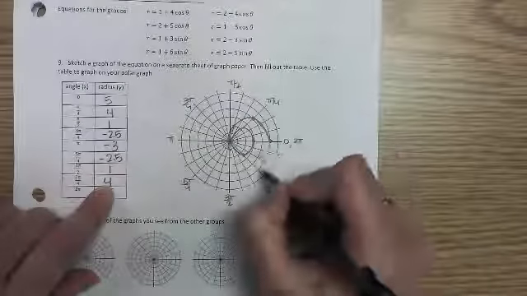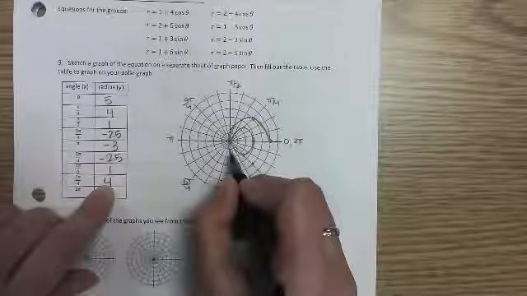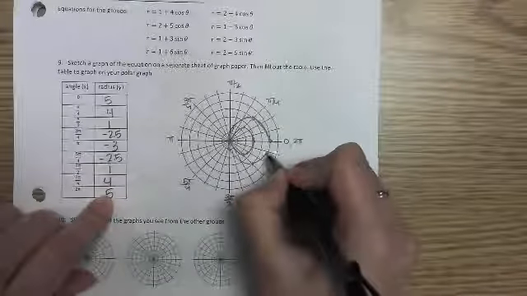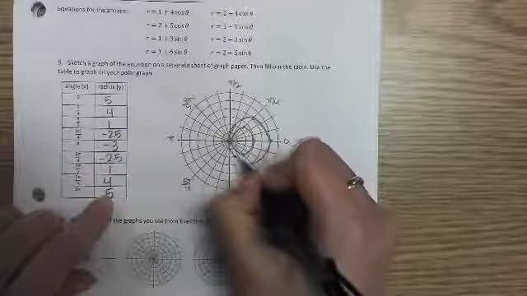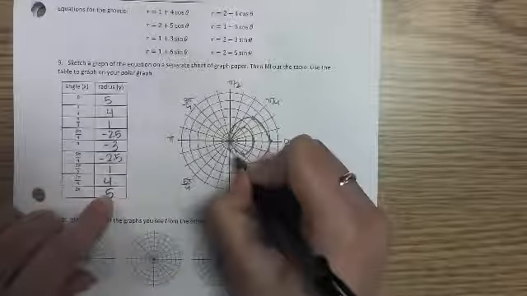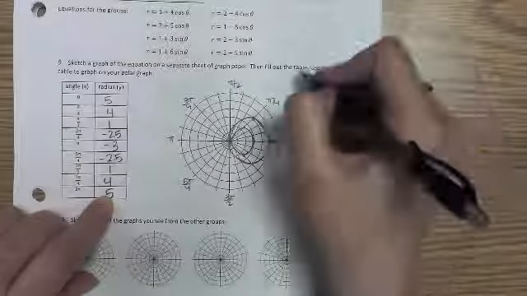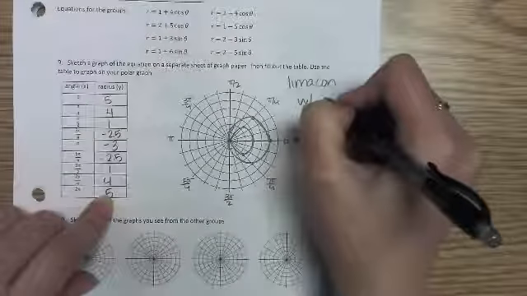And then 7 pi fourths is at 4, and 2 pi is at 5. Okay, so these are called limacons with an inner loop.